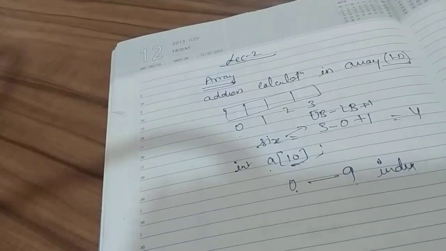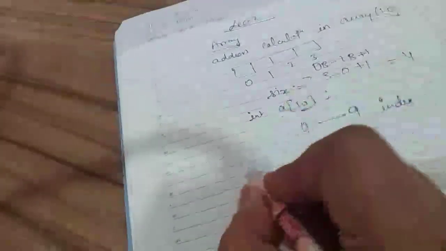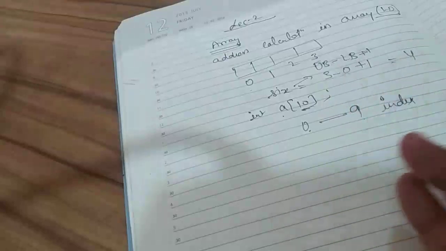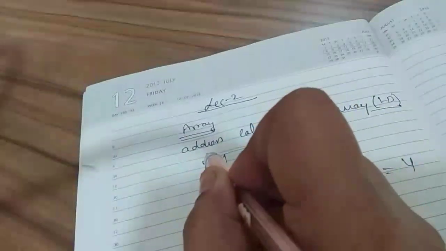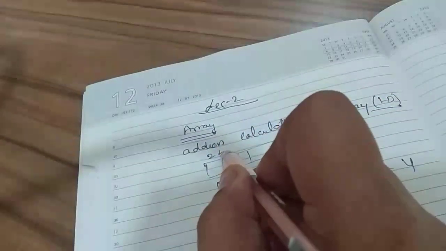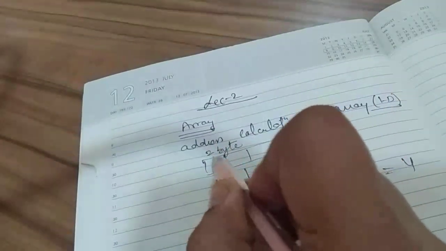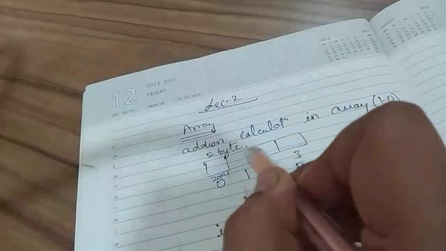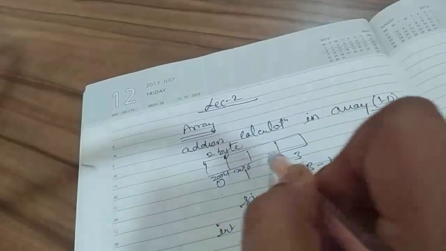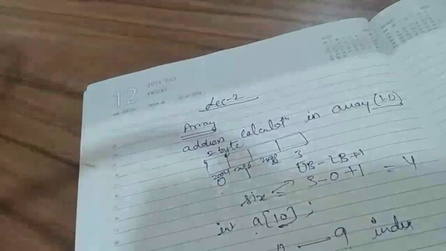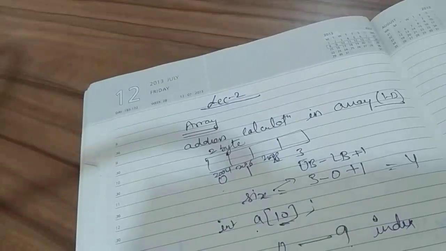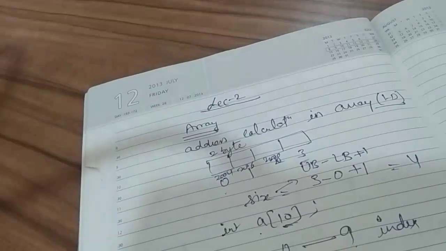When we are talking about address calculation, how will we calculate a linear array address? As we all know, if it is integer elements, 2 bytes of storage space would be required by each cell. So if this address is 2004, the next address would be 2006, the next would be 2008, because in arrays elements are stored at consecutive memory locations.